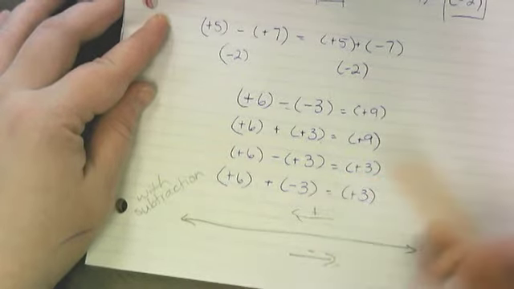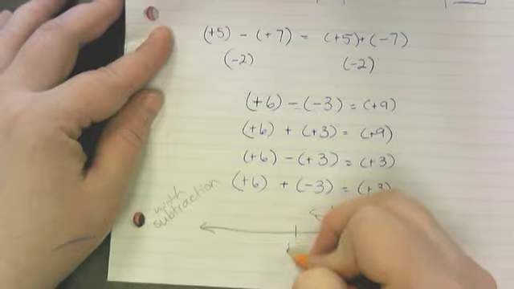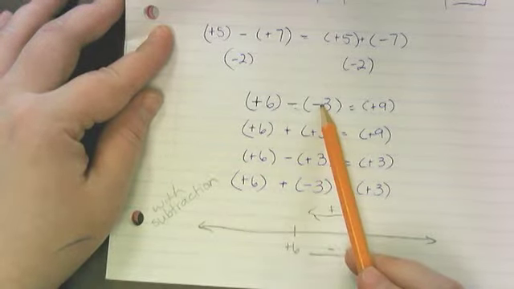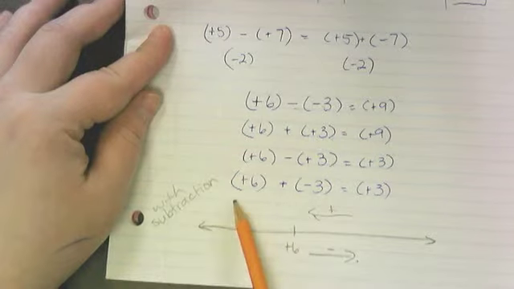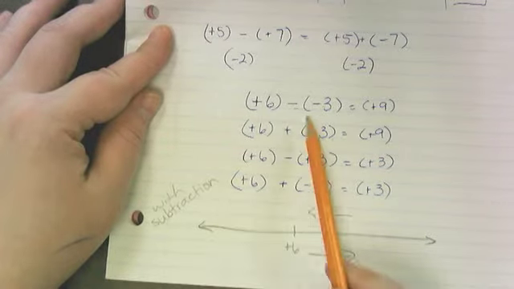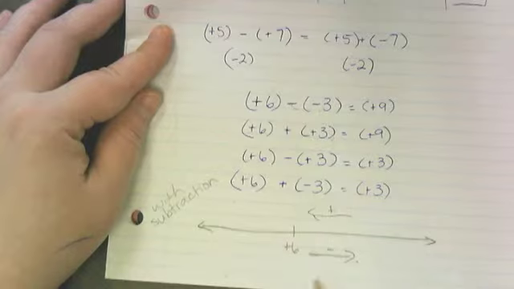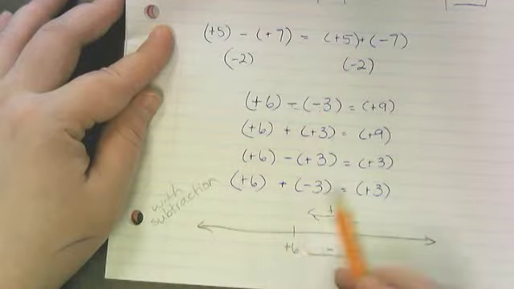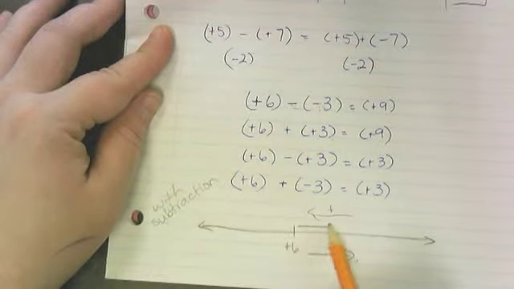So if you have positive 6, I start at positive 6. If I am subtracting a negative number, normally subtraction would go this way, right? But because I'm subtracting it, normally negative numbers would go that way, but because I am subtracting the negative number, it actually goes this way.